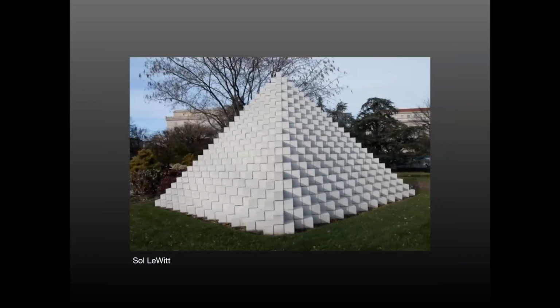Sol LeWitt, this is a form sculpture made entirely of concrete blocks. And I don't know, I like this. I'd love to see this in twilight at the end of a day, or perhaps even with the sunrise. I do not know where this is, but it's very magnificent.